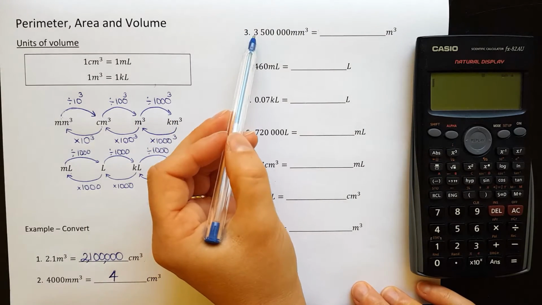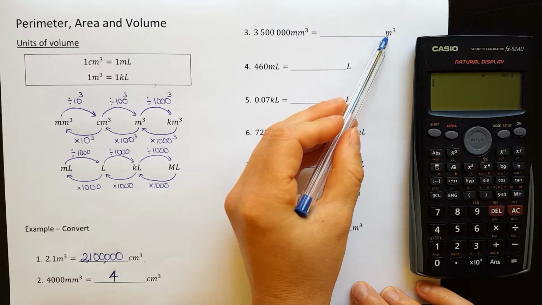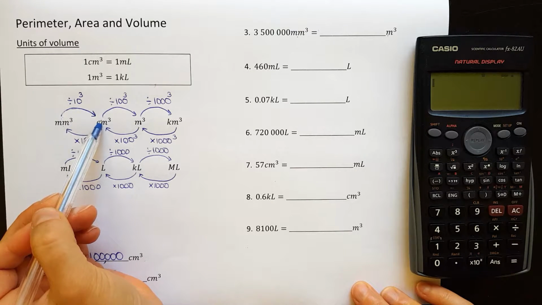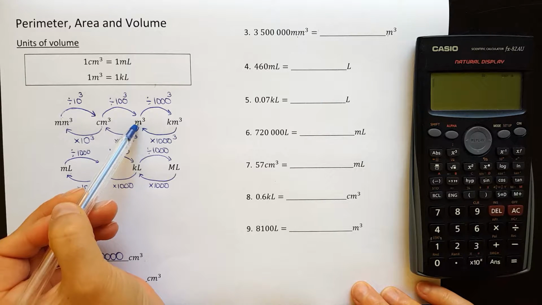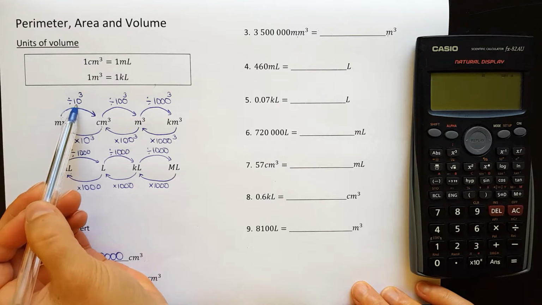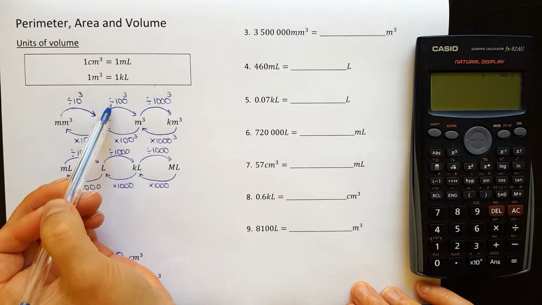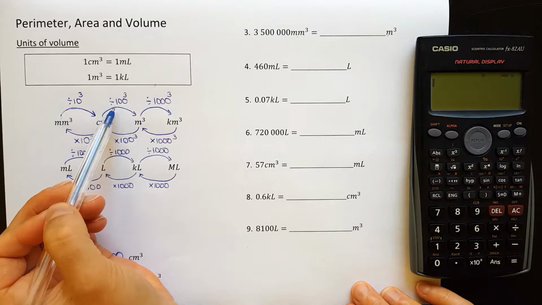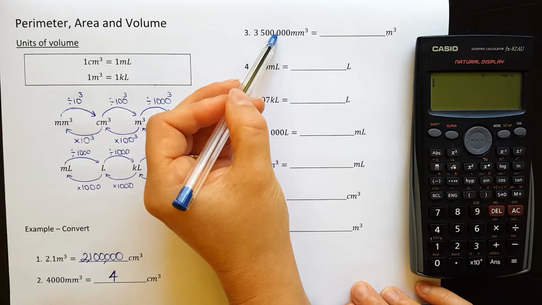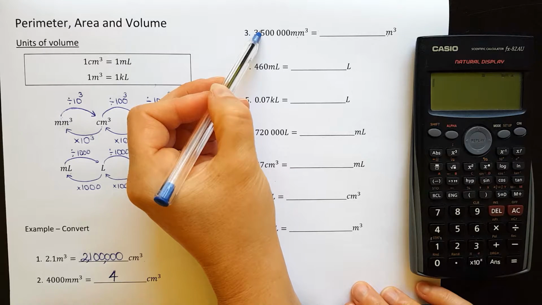Look at question 3. 3,500,000 millimeters cubed to meters cubed. So that's 2 jumps. We want to go from millimeters cubed over here to centimeters cubed over here to meters cubed. So let's find out how many zeros that is. We're going to have 3 zeros from here, and we're going to have 6 zeros from here. So 3 plus 6 is 9. We need to divide 9 places. So from the end of my number, we go 1, 2, 3, 4, 5, 6 jumps us over the 5. We're going to have to put some zeros in front of this number.